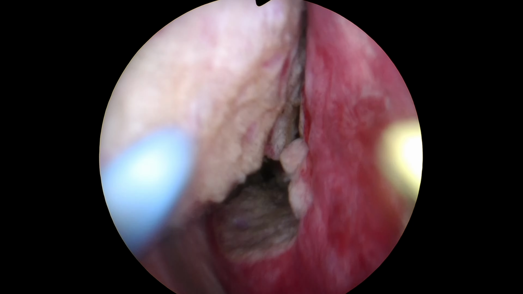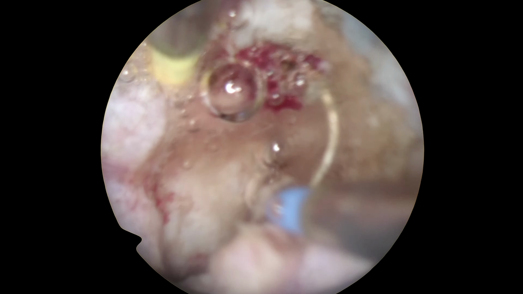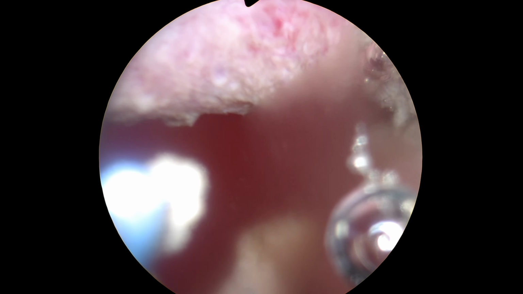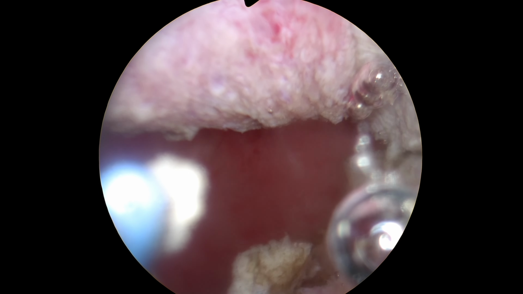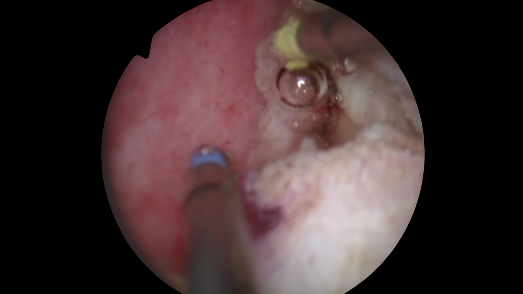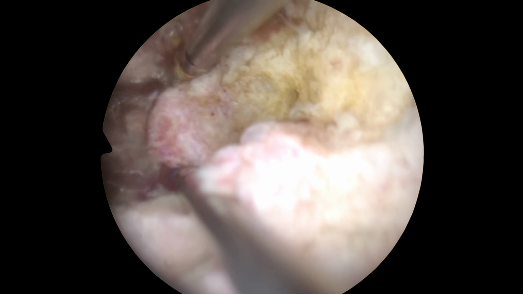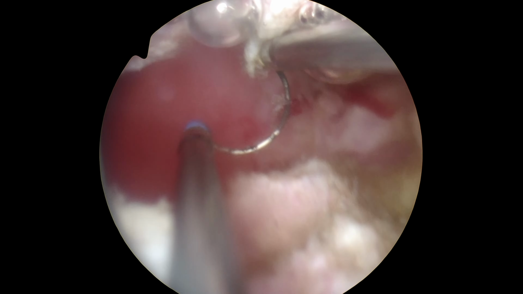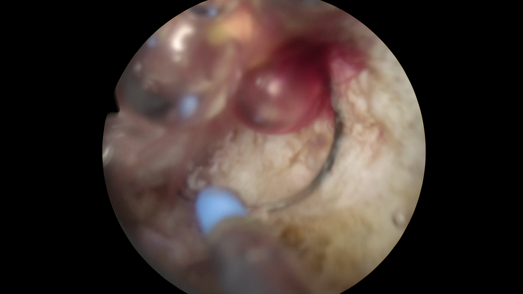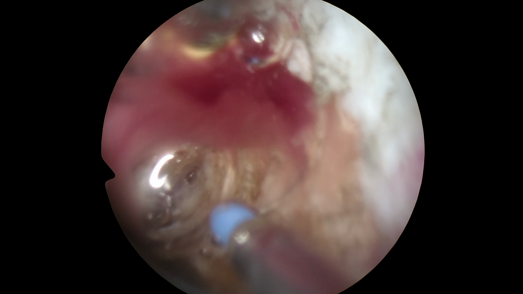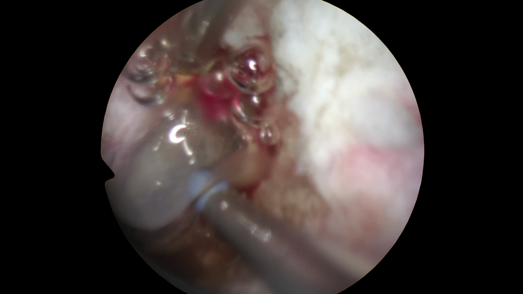So it remains the left half, and for a safer resection, as I said, I will start the resection from left to right, and as soon as the pedicle opens, I will completely cut the myoma off the uterus.